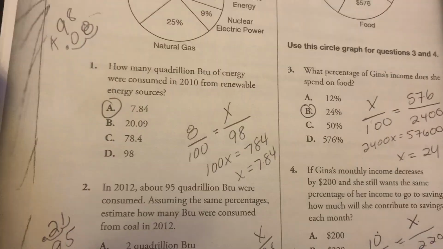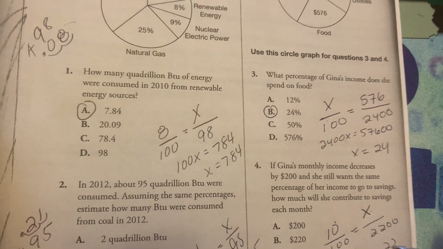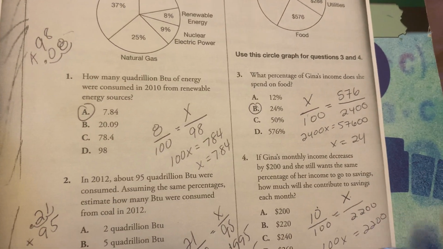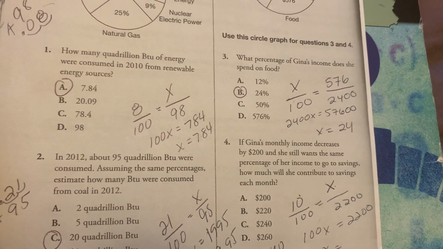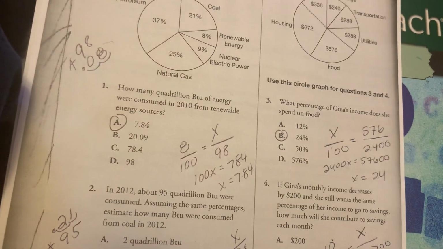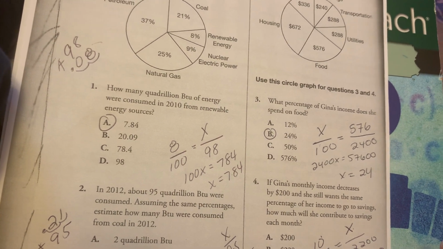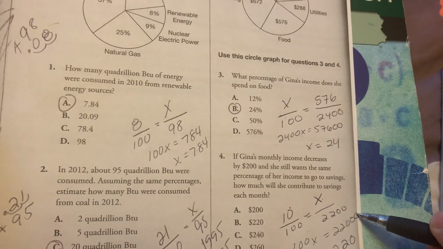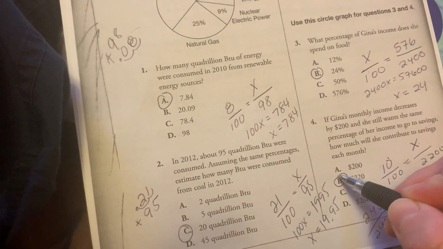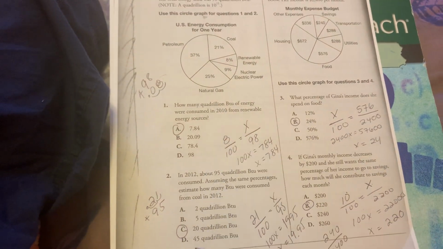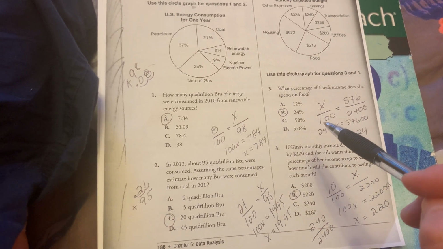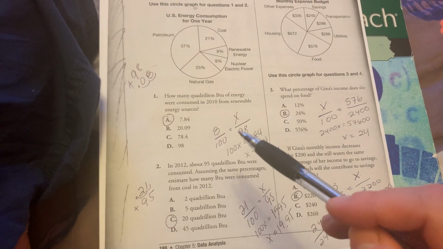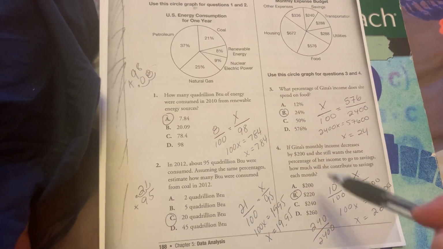And then we cross multiply to get 100x equals 2200. Divide both sides by 100. And you're going to get 22. Forgot a 0 here. So it's going to be $220. So this was like the little video I showed you, super easy. You could do it this way or use a proportion. I just use a proportion every time to keep it consistent. Always know your 100% goes in the bottom. Whatever your 100% is goes in the bottom, and whatever you're trying to find.